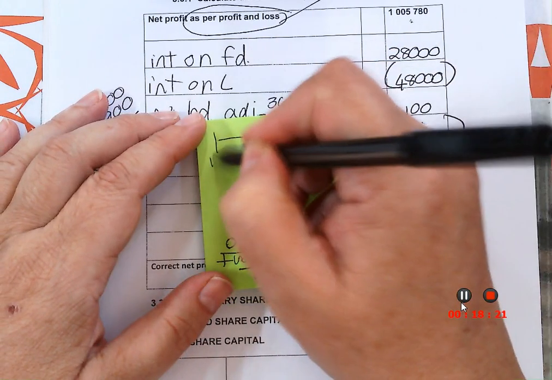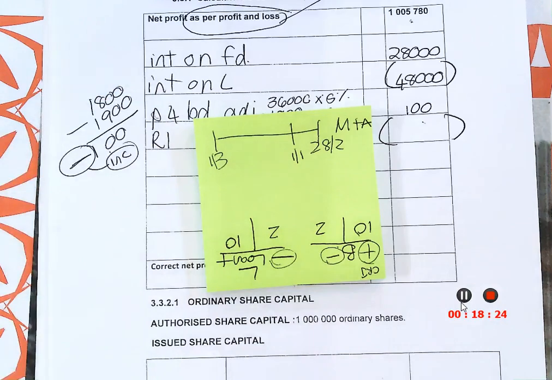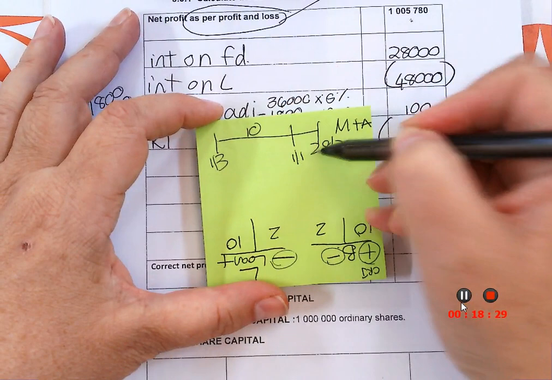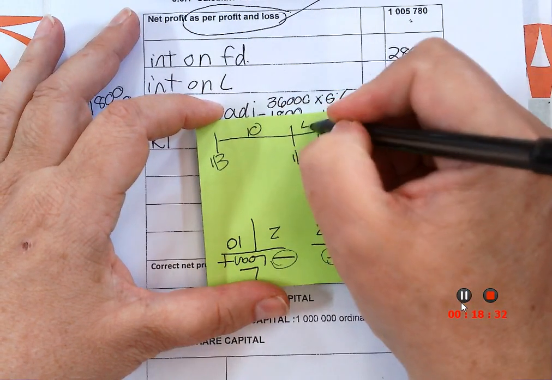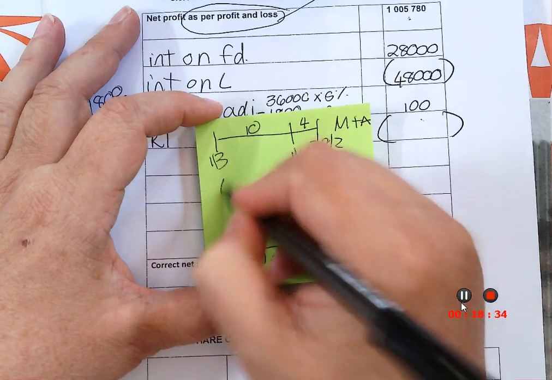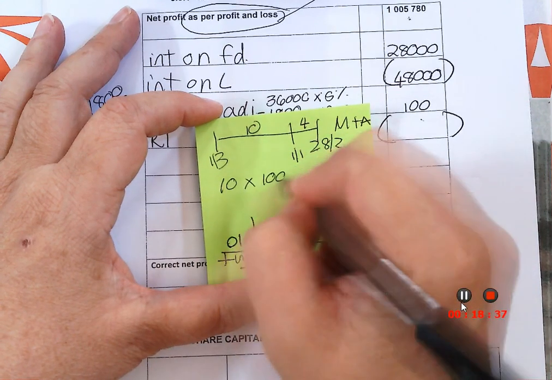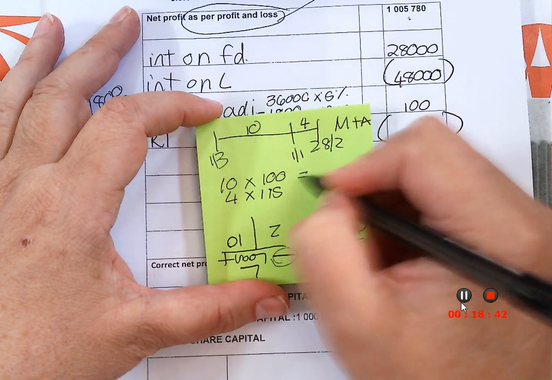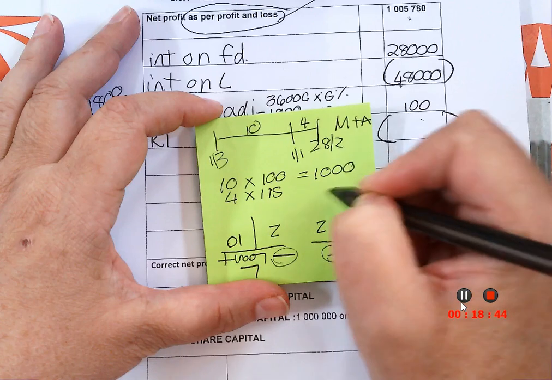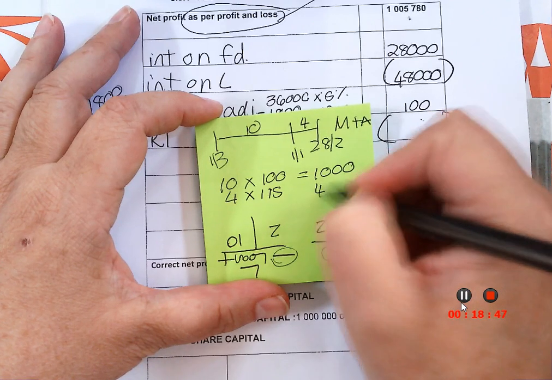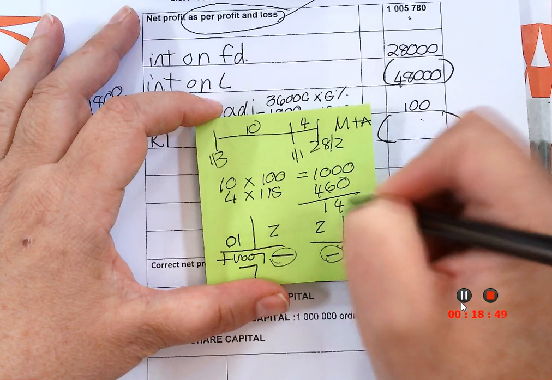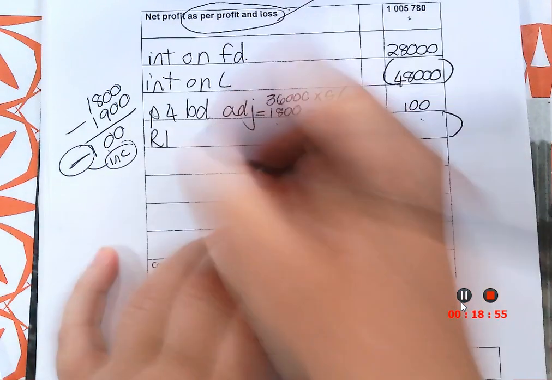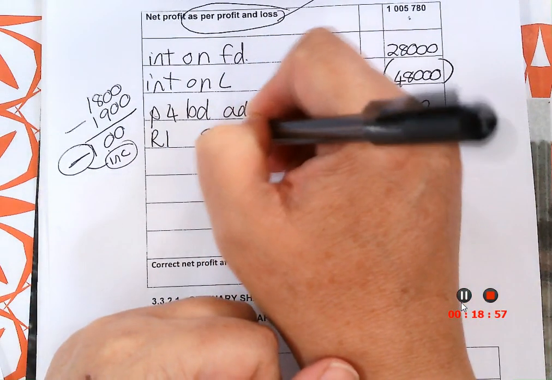Okay? So 1st March till 1st Jan gives me 10 months. 11, 12, 13, 14, 4 months. Okay? So 10 at 100, 4 at 115, gives me 1,000 and 460, gives me 1,460. Now let's quickly go. I take the 52,560.